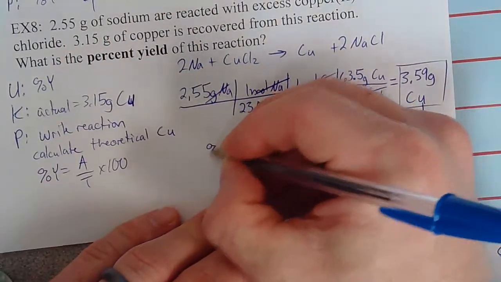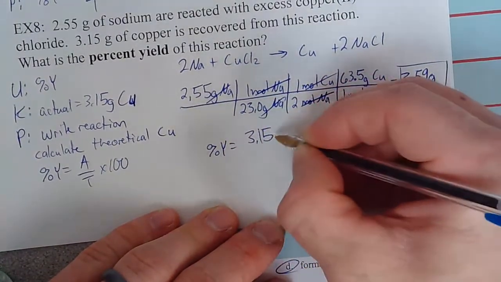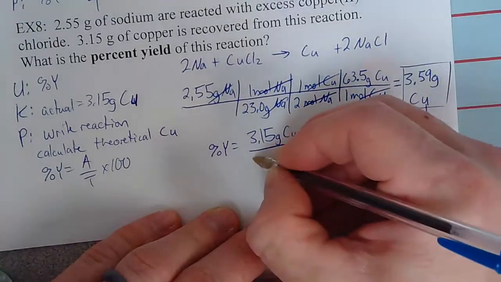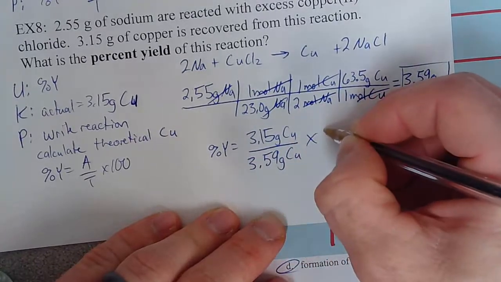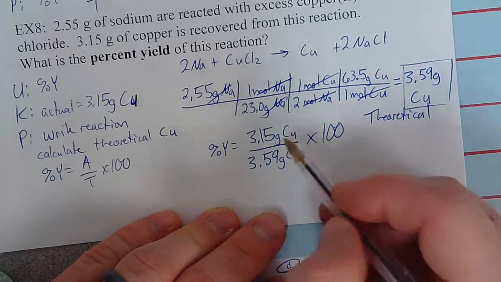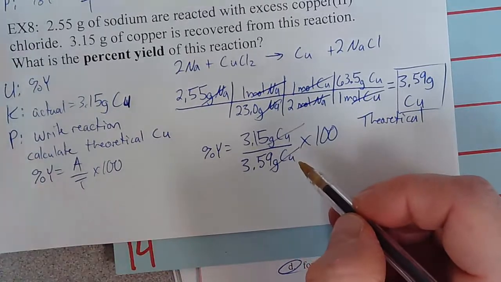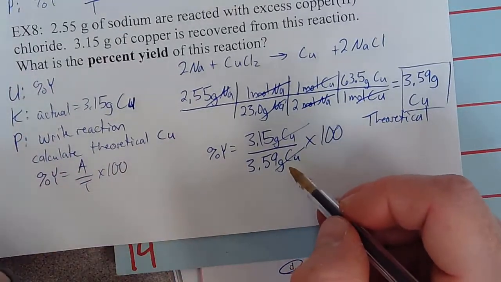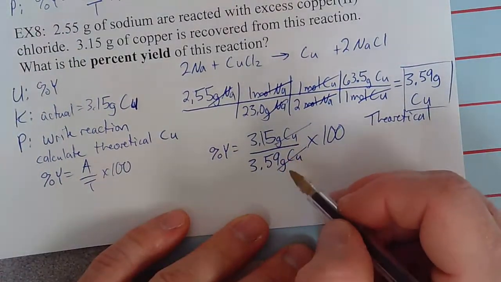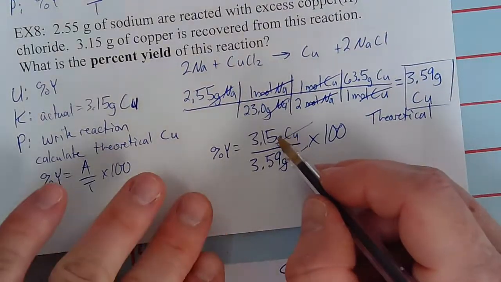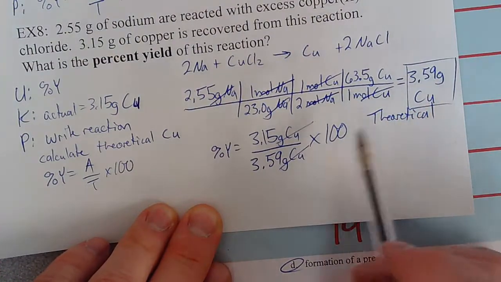So then we're going to do our percent yield calculation. We're going to plug in the actual 3.15 over the theoretical 3.59, and then times it by 100. Now, the reason why I put this in here is to point out that, if you were doing this, it's grams of copper over grams of copper, so they cancel out, which is what should happen when you're doing a ratio or a percent. If you did grams of sodium over grams of copper, they wouldn't cancel out. So it wouldn't be right if you didn't convert your 2.55 grams of sodium into grams of copper.